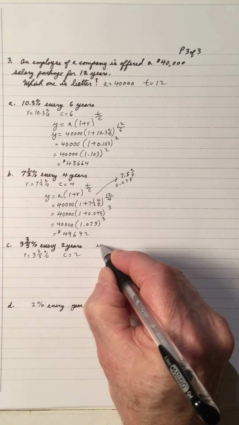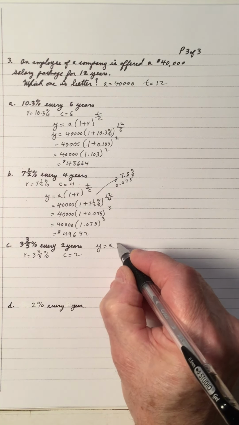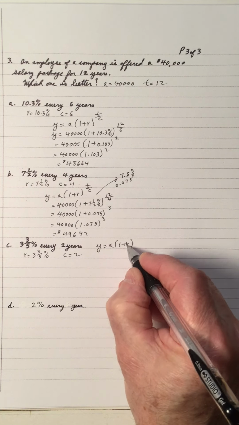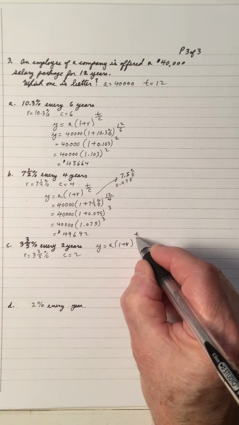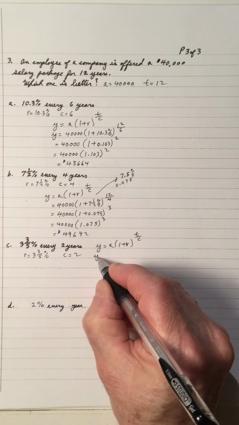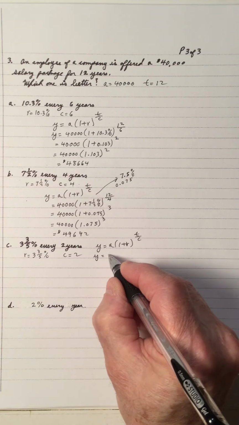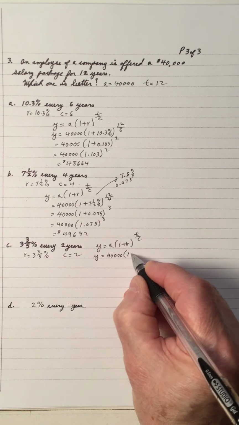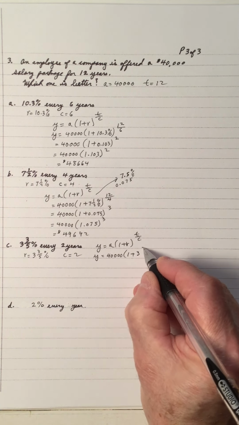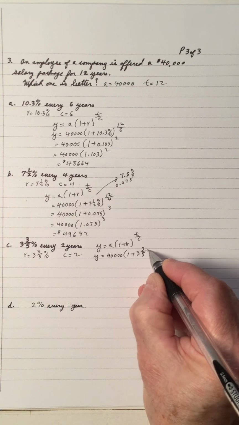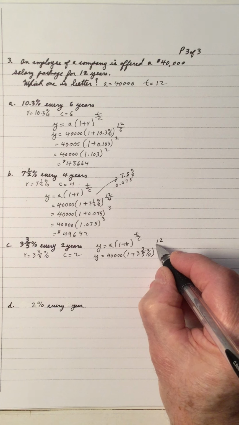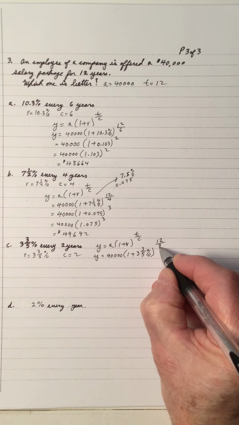So Y equals A, 1 plus R with T over C. So Y equals A, that's the 40,000, 1 plus your rate, 3 3/5%, and it's happening for 12 years, but it's happening every 2 years.